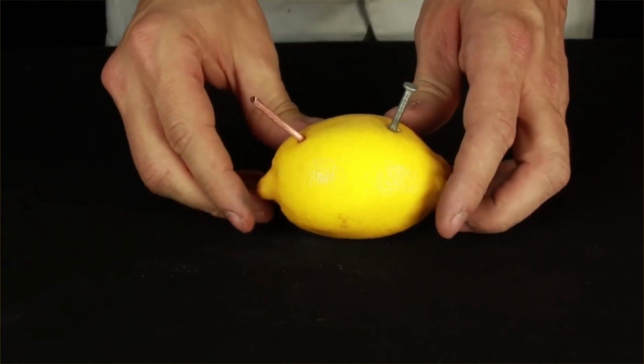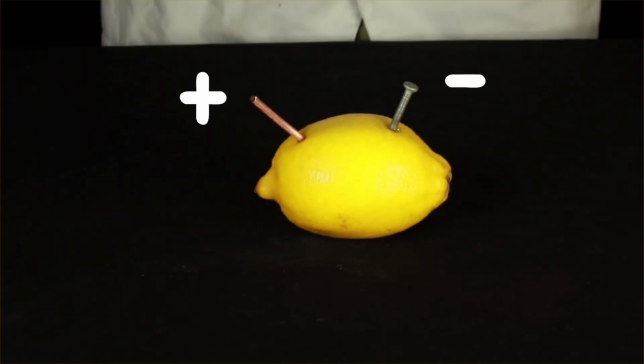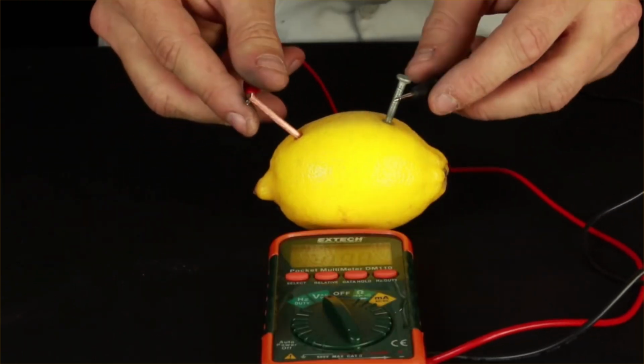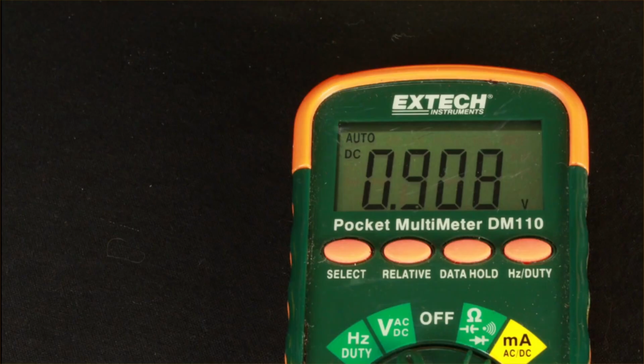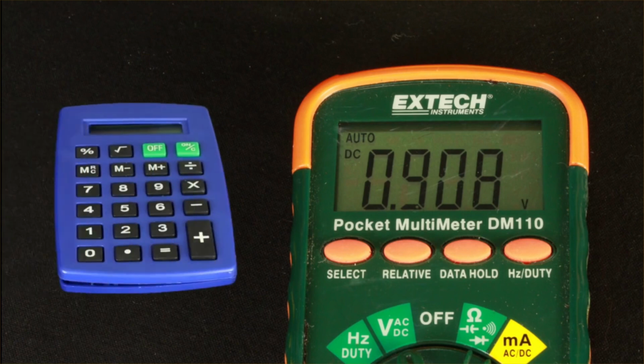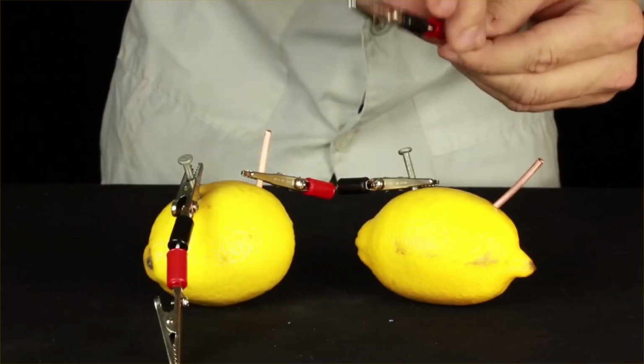These pieces of metal create the positive and negative terminals to your battery, and when connected to a meter will put out just under 1 volt of electric potential. However, since the calculator we're trying to power requires 1.5 volts, we'll need to connect 2 lemon batteries in series.